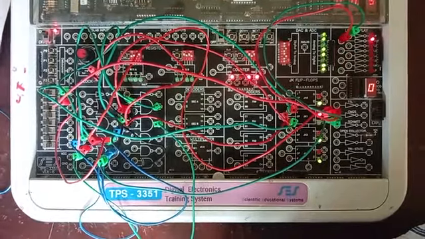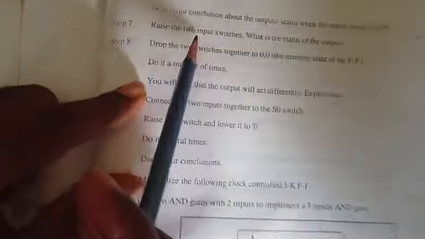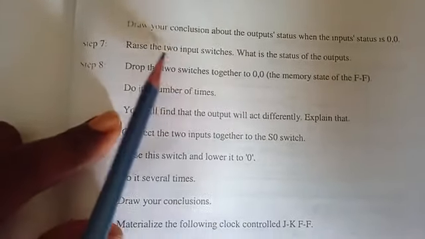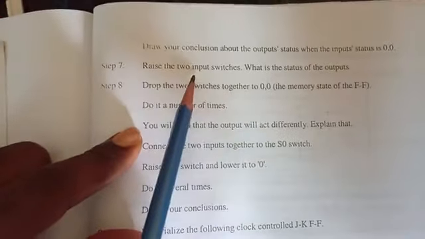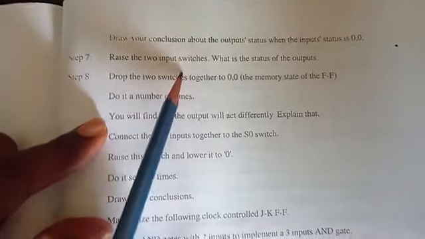They now say raise the two input switches. Step 7: raise the two input switches. That means we are going to put it to high. It has low, it has 0, 0. That's low. Let's now raise it, put it to high.